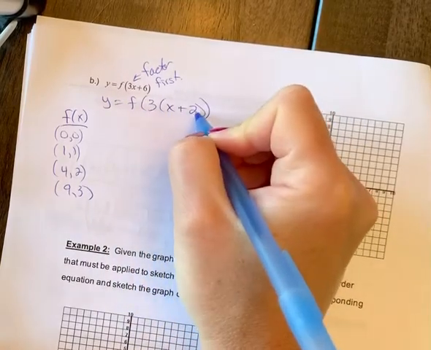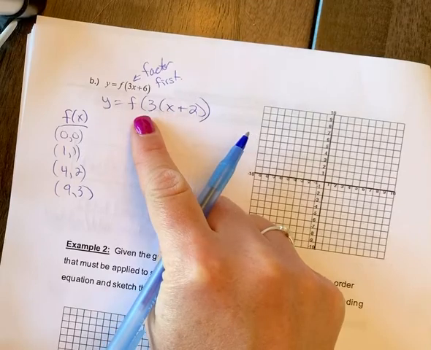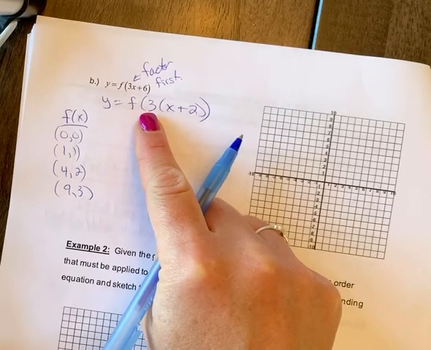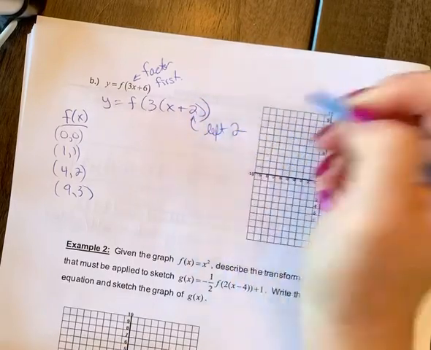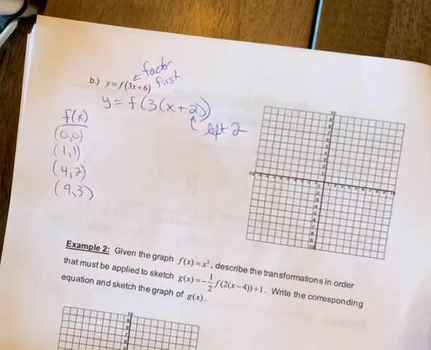Now, had I forgotten to factor, I'd still get the right horizontal stretch. There's a horizontal stretch by a factor of 1/3. But I would have had the wrong shift. This is going to be left 2. So I'm going to apply my mapping notation.